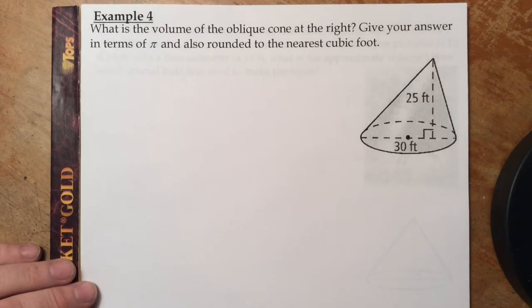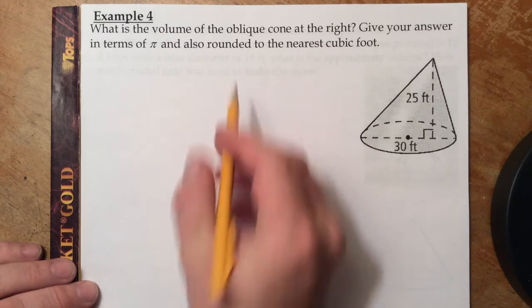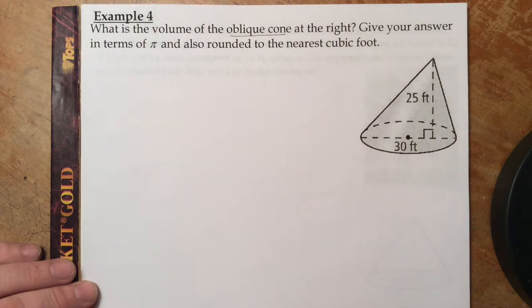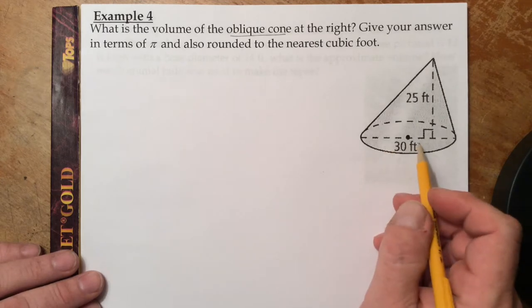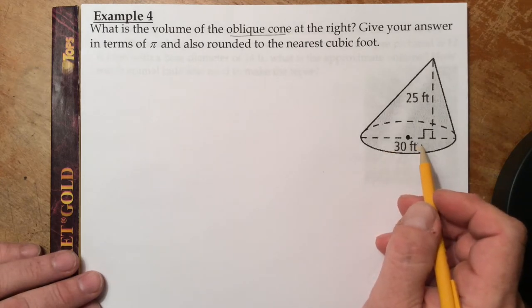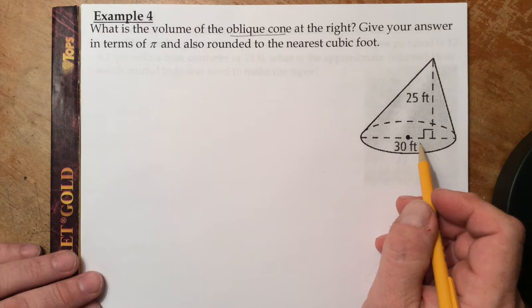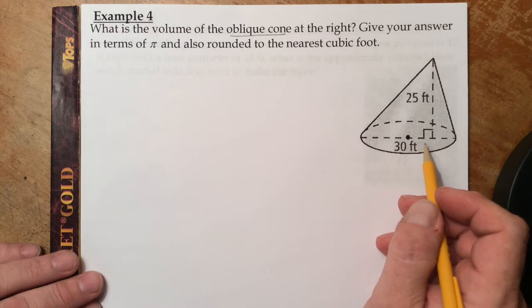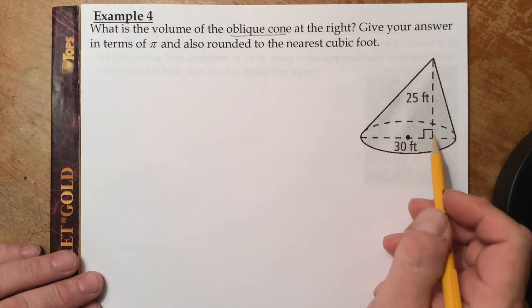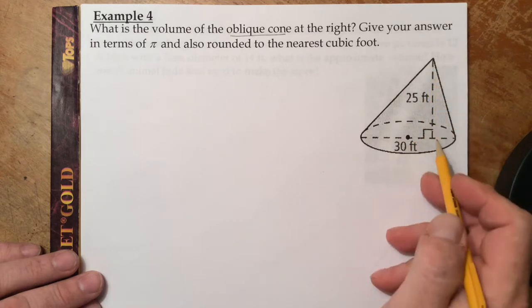Example 4. What is the volume of the oblique cone at the right? Give your answer in terms of pi and also round it to the nearest cubic foot. Even though we're given an oblique cone, for volume, we can find it the same way we would find the volume of a right cone. It doesn't really matter as long as we have the height or can find the height.